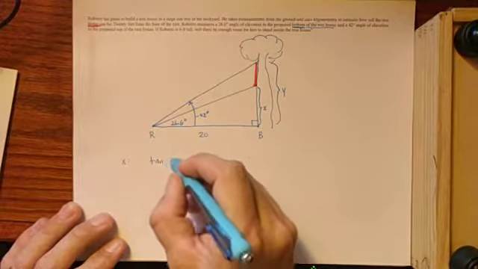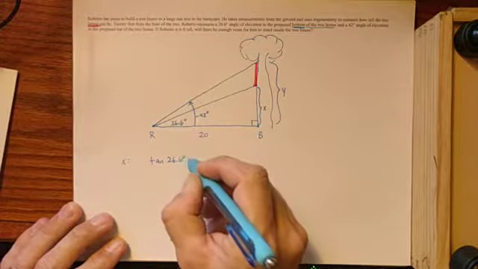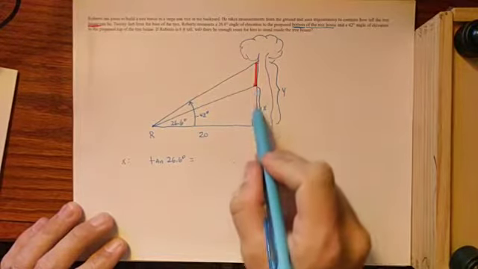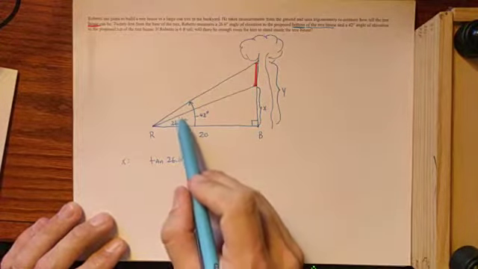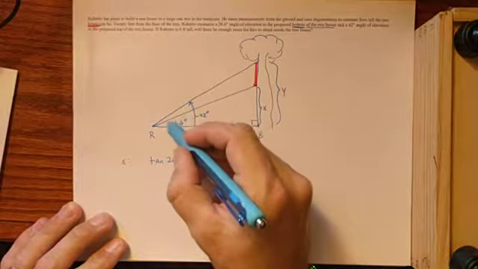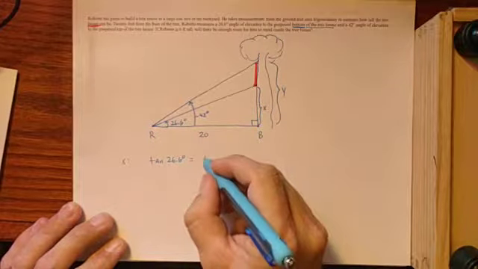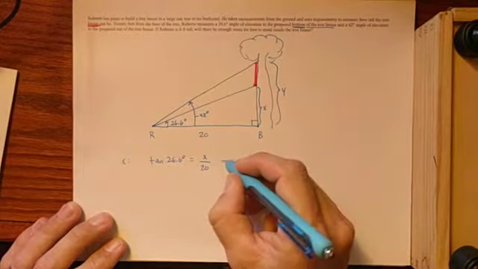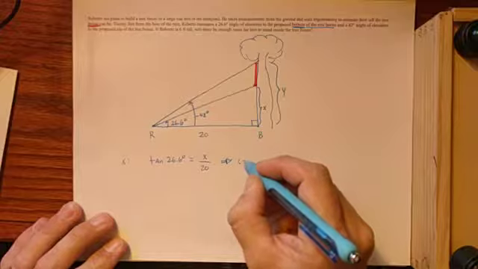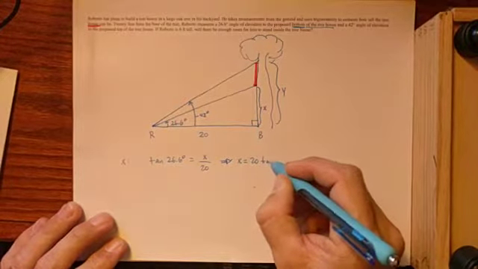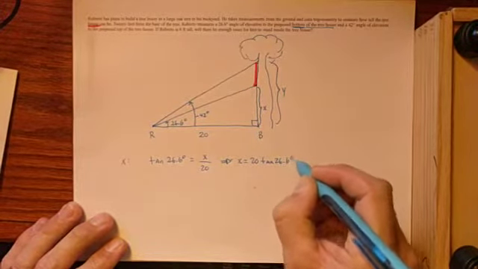The tangent of 26.6 degrees, again, this is the smaller of the right triangles. So we're using this little 26.6 degree angle right here. Opposite is X and adjacent is 20. So that means X is 20 times the tangent of 26.6 degrees.